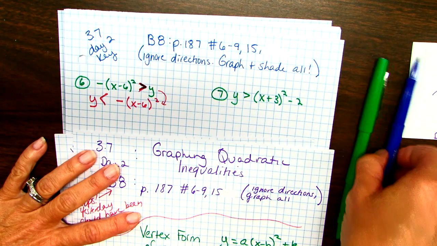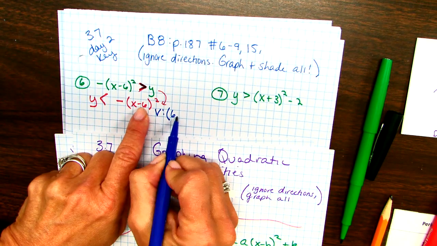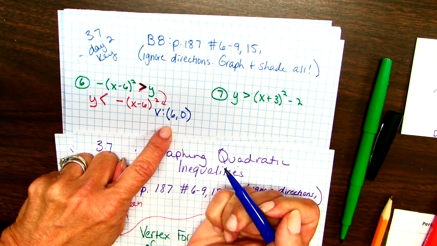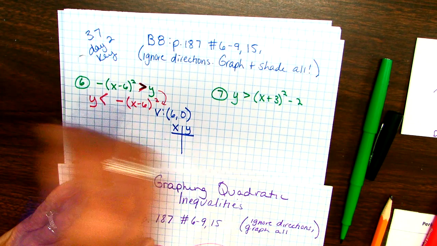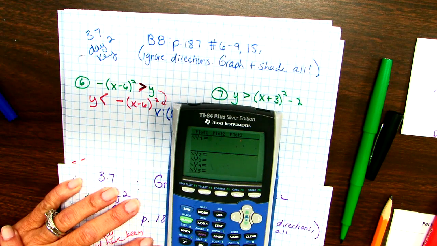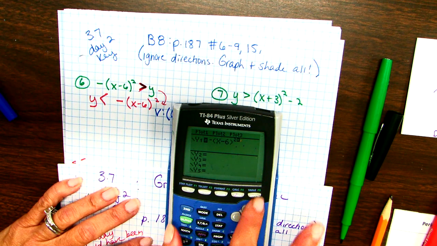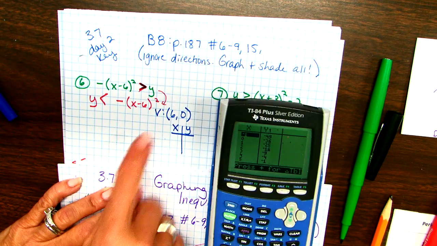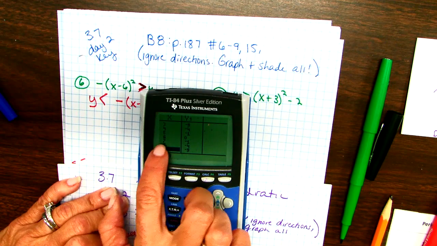So now that we have it in the right order, we can say the vertex is 6, 0, right? Then we can go to our calculator and get a couple more points. So we go to y equals, clear it out, negative parentheses x minus 6 to the power of 2. Right? Just typing that in. Go to our table, and we want to find 6. So scroll till you get to 6. Okay, so now you can see there's my 6, 0.